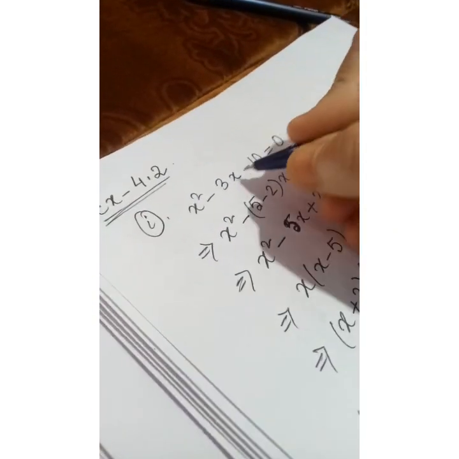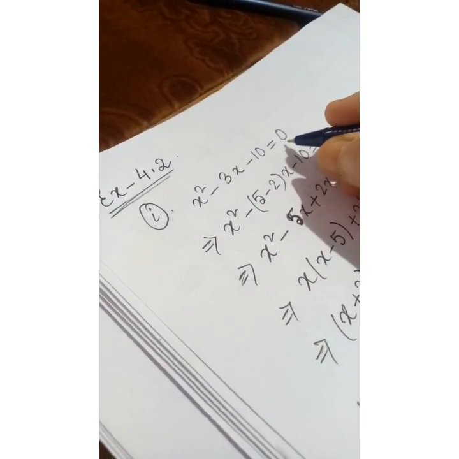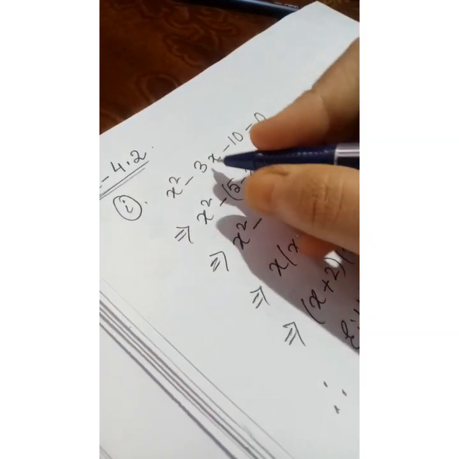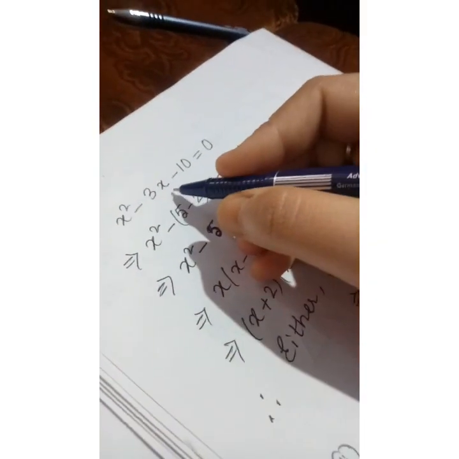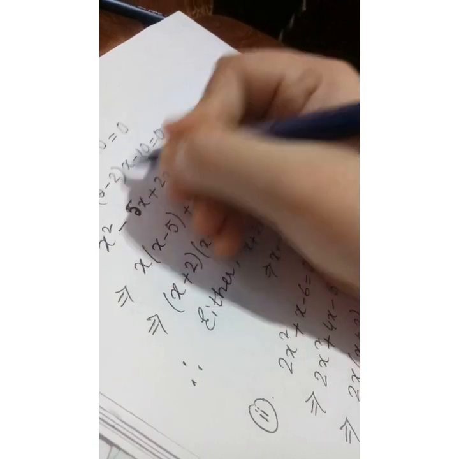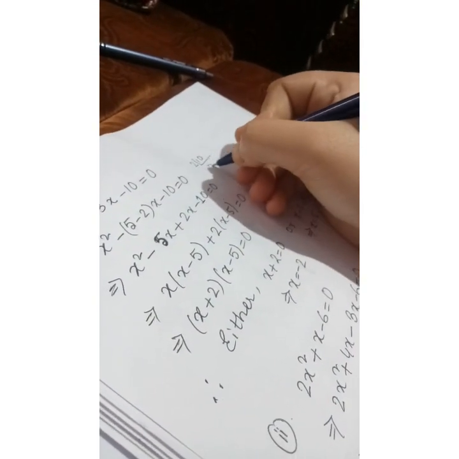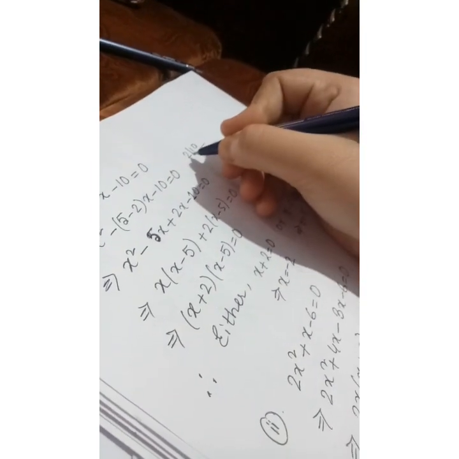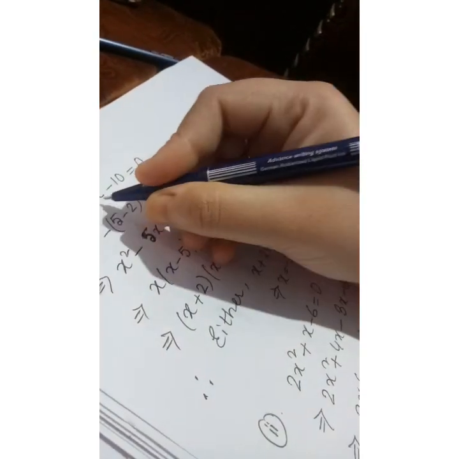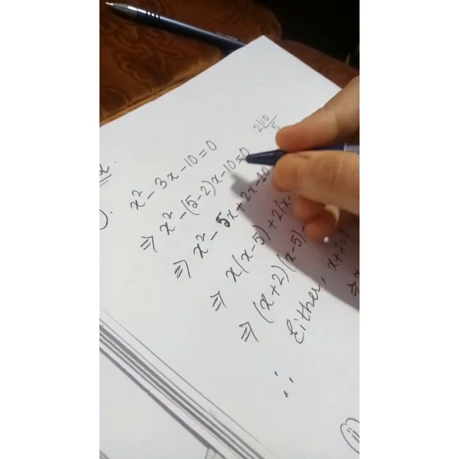We have to find the solution. It is given x square minus 3x minus 10 equal to 0. So what we will do, we will split the middle term, which is 3x. Now 5 into 2 is 10, how will you do? 10 is 2 into 5, isn't it? So 5 minus 2 is 3, 5 into 2 is 10. In this way we have to split.